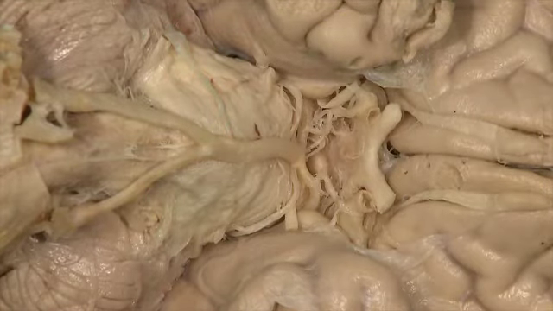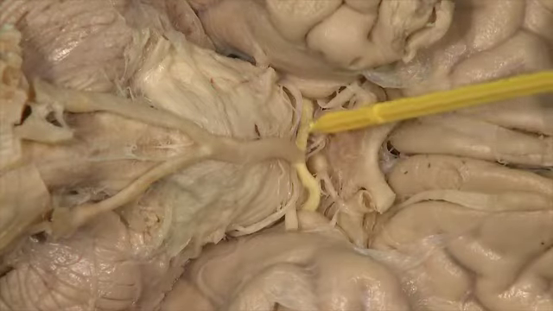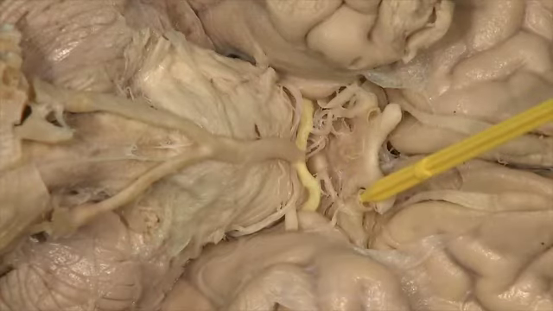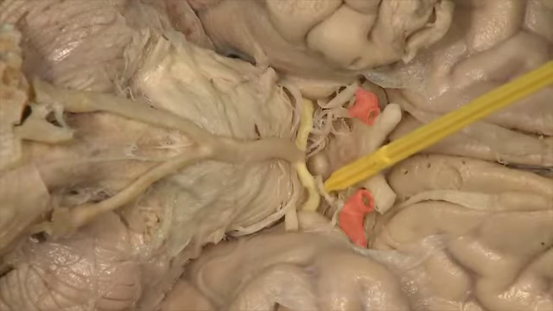Pair posterior cerebral arteries arise at the lateral aspect of the midbrain to reach occipital lobe of the cerebral hemispheres. They are connected with internal carotid artery through the posterior communicating arteries.